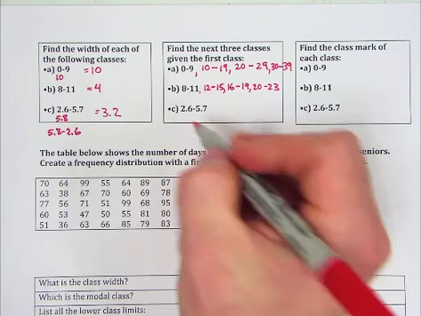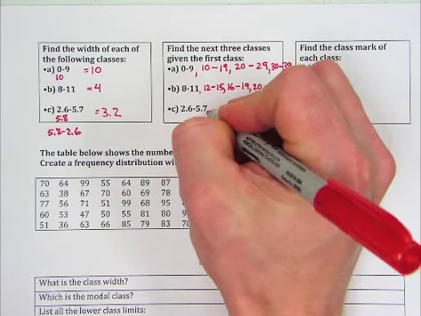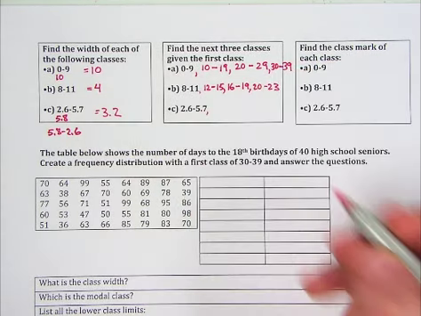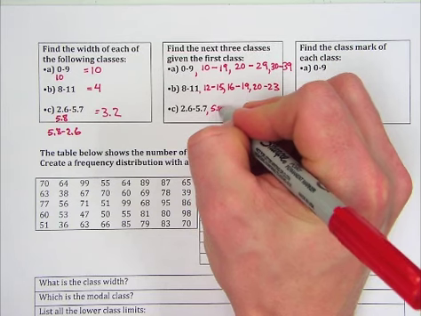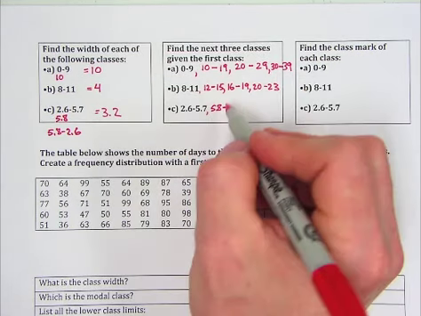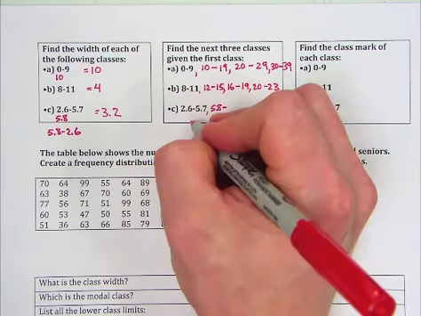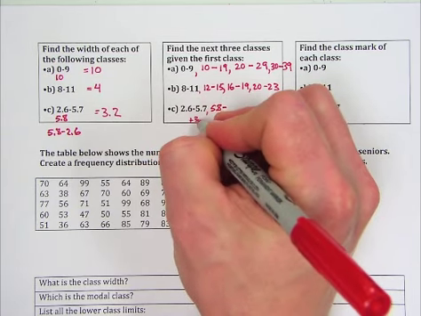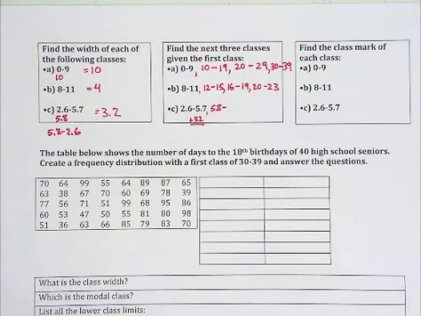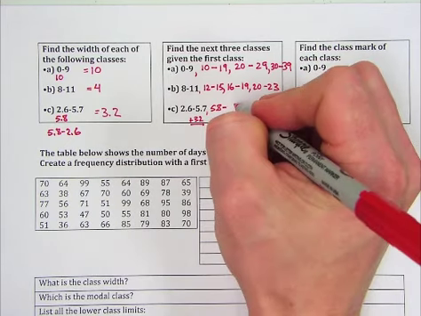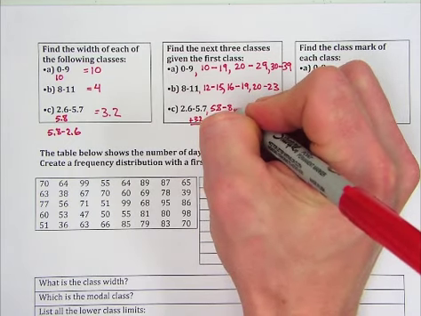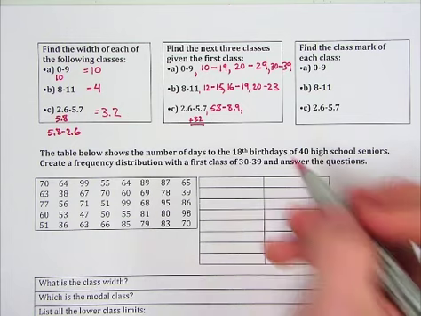So we're going to do the same thing with the decimals now. So 5.7, we're going to lead off with the next 10th, which is going to be 5.8. And this is going to go up to, let's see, we're going to do 5.7 plus 3.2. And so that's going to give us 8.9. So what should the next class start with?